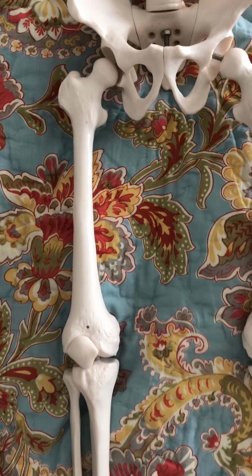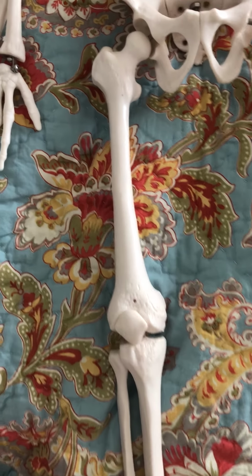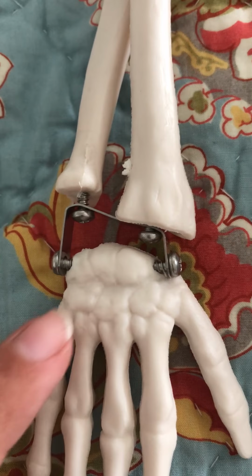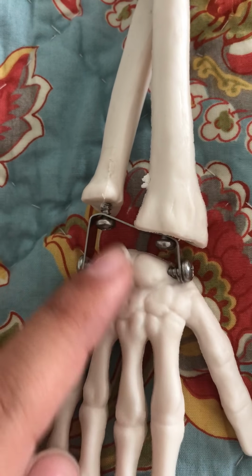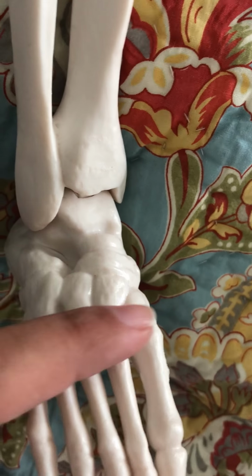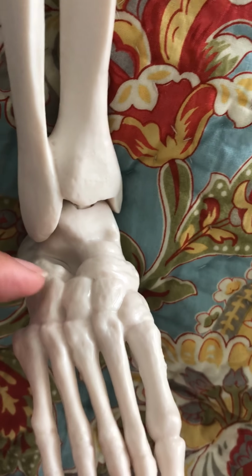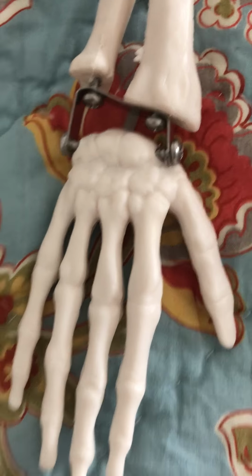Moving on to short bones. So we're going to look at the carpals. These are all the carpal bones right here in this area around the wrist. And then the tarsals are here. All of these bones here. So again, you can see the major differences between the tarsal and the carpal bones and the long bones and the flat.